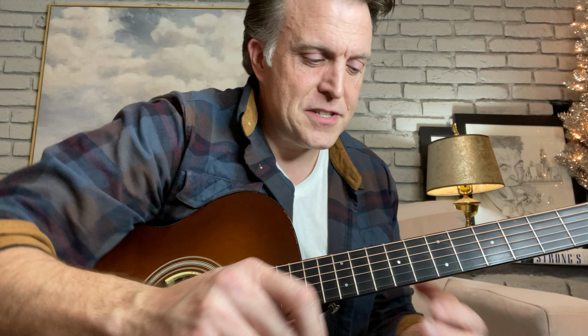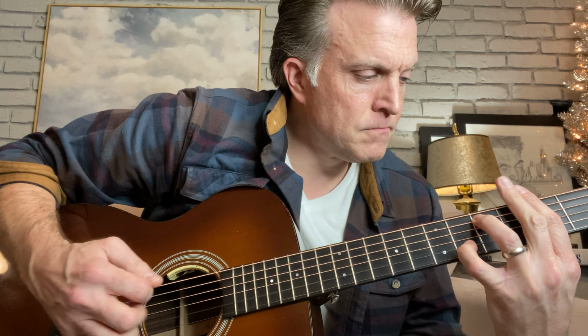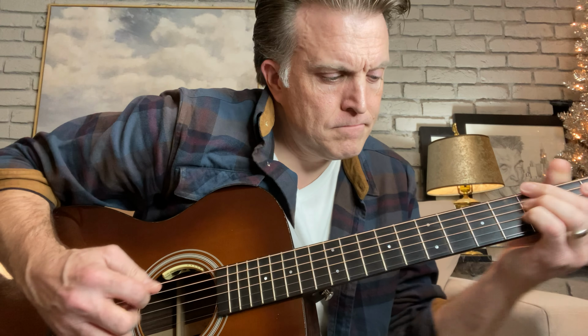Everybody ought to know how to play this next song. Auld Lang Syne is one of those tunes. I hope you get a New Year's gig at some point in your life. And if you don't, I hope you get the opportunity to at least be in a room full of people where you've got your guitar and you can play this beautiful song written by the Scottish poet Robert Burns.